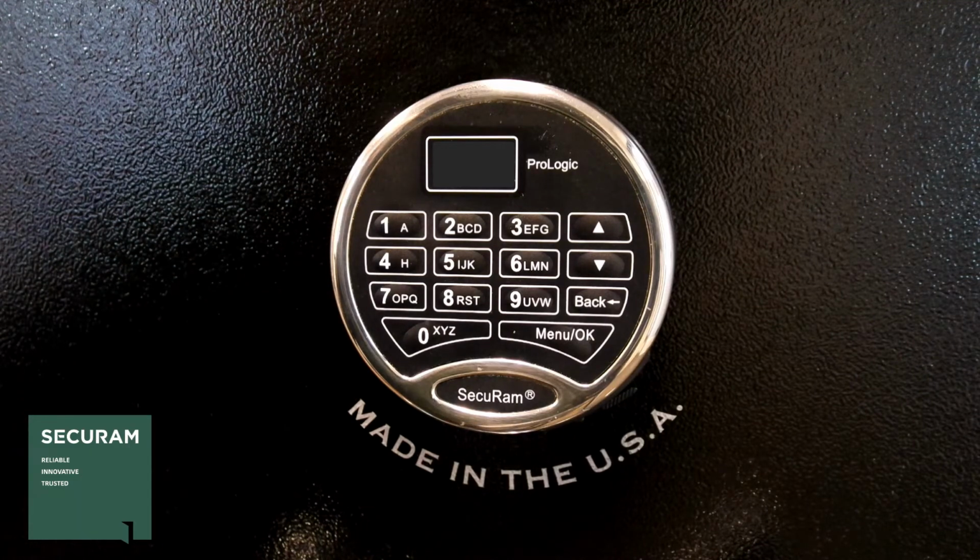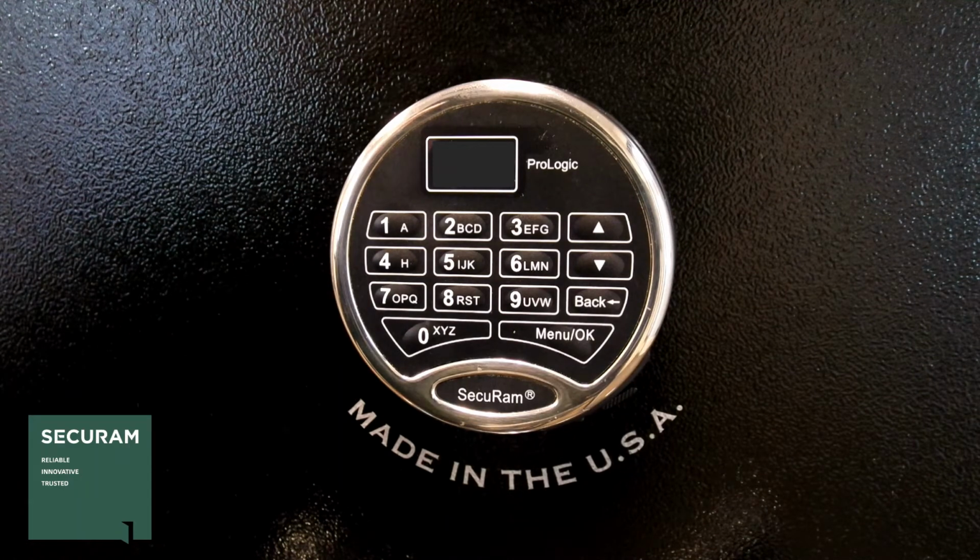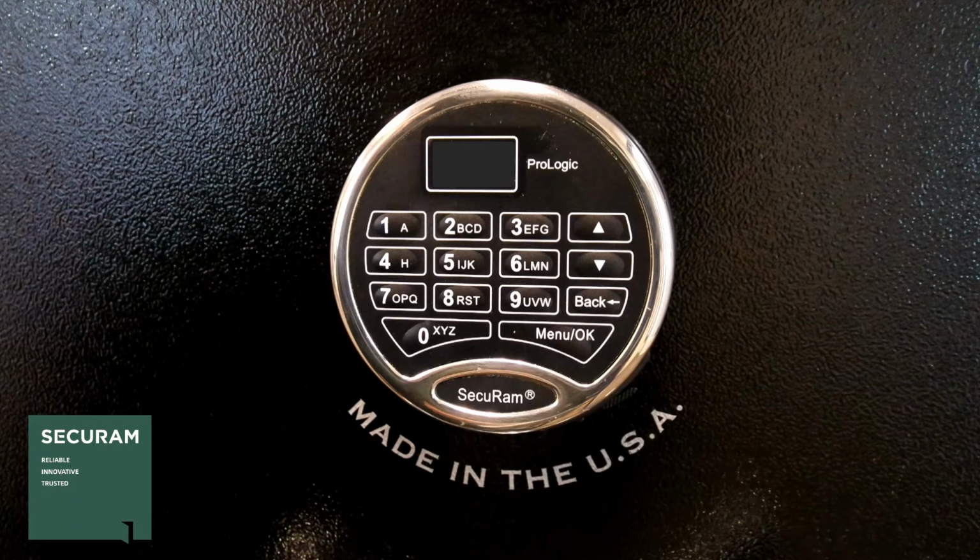All right, when we have a multi-lock system with the ProLogic series, we can do something called enable sequence. And what that means is, let's assume I have a safe set up so that I have two locks, and lock number 1 is the outer door of the safe, and lock number 2 is an inner compartment inside the safe.